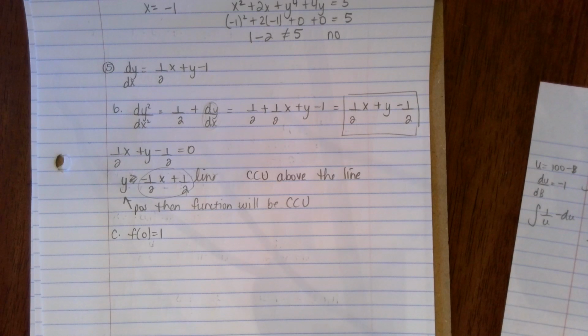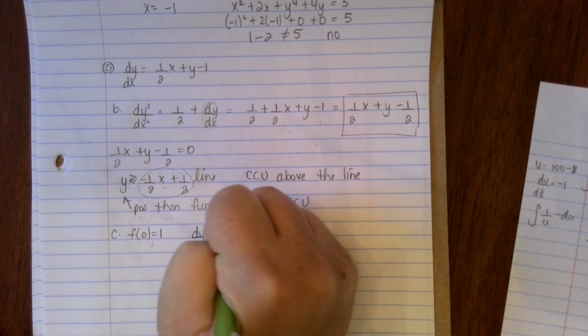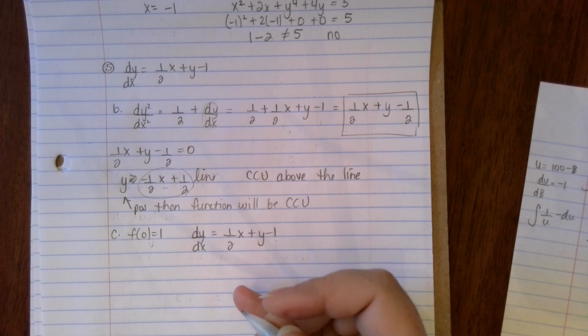And what tells you whether you have a relative max or a relative min? Well, the derivative tells you whether you have a relative max or a relative min. So dy/dx is equal to 1/2 x plus y minus 1. That's what they originally gave you.